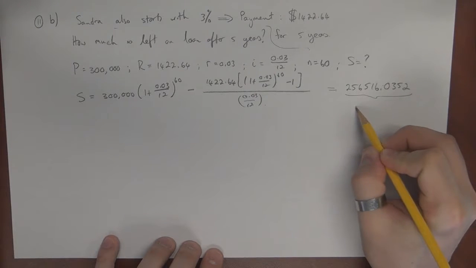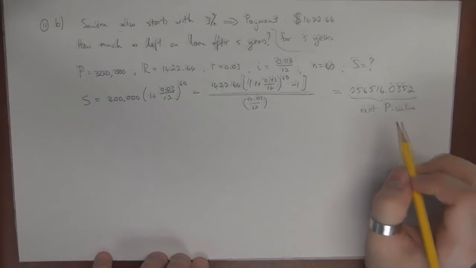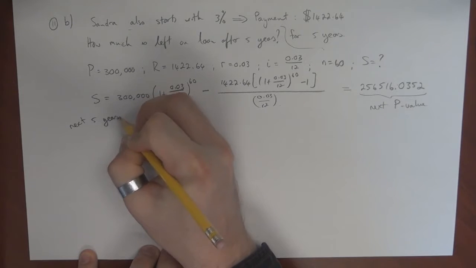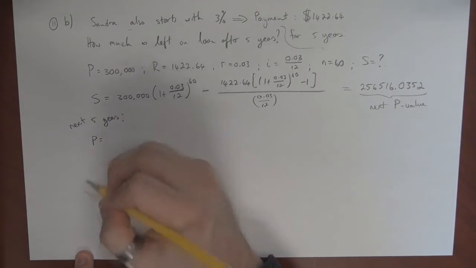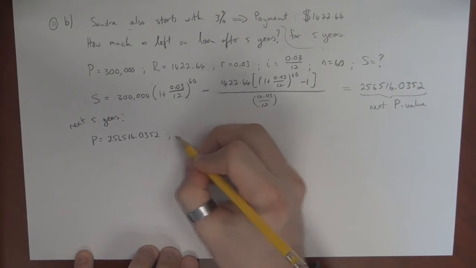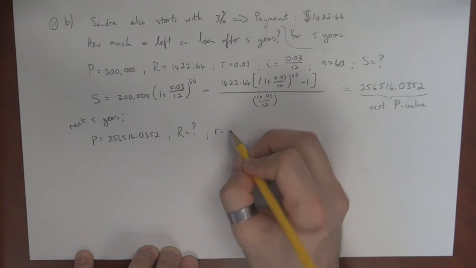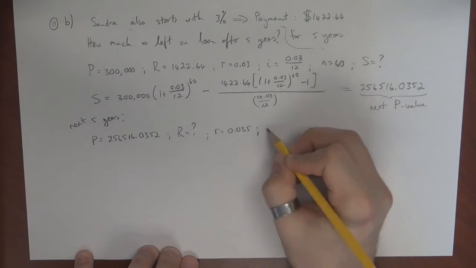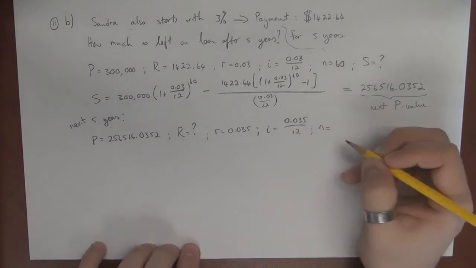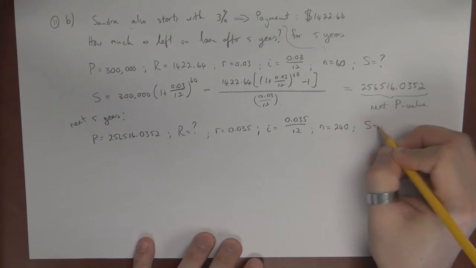So this is the next P value going into the next period of 5 years. So now for the next 5 years, my P is what's left, 256,516.0352. My payment is what I'm looking for. R now changes to 3.5%. So I have to adjust that to be monthly. And how many months do I have left? So I have 20 years left, which is 240 months. I want to pay off the loan.